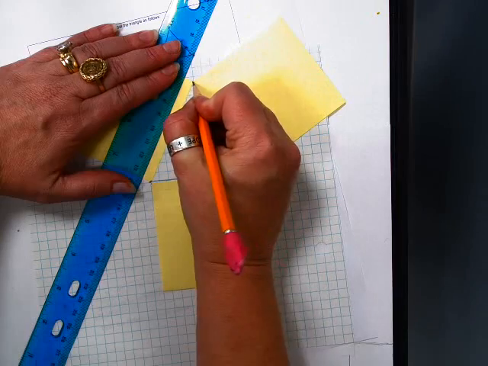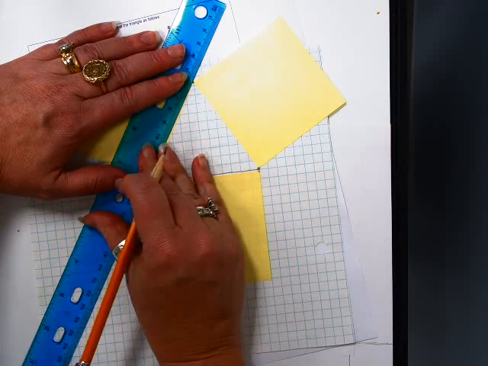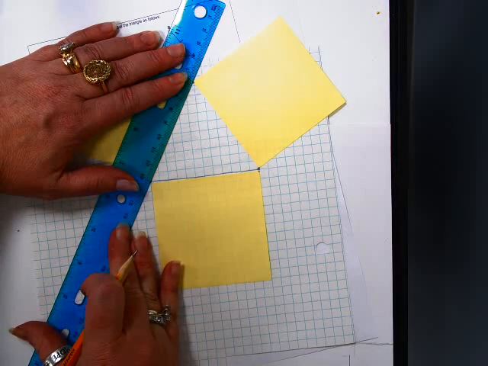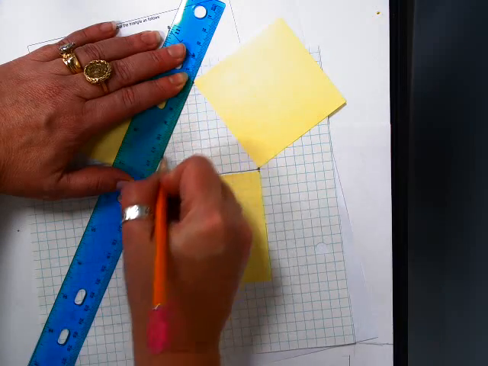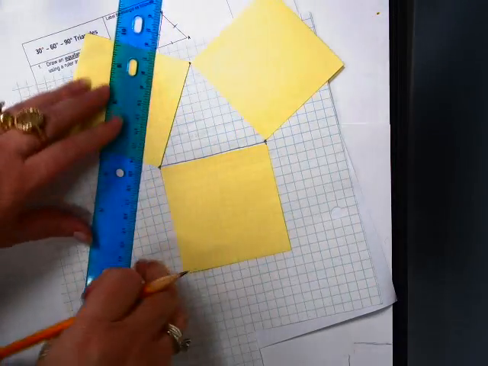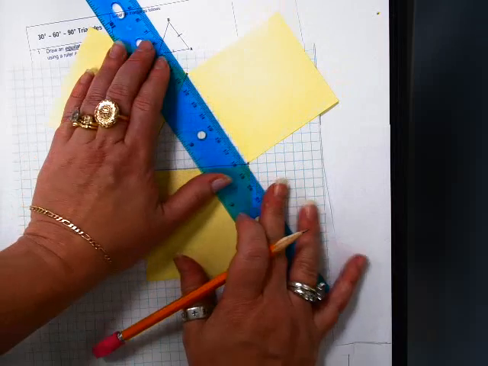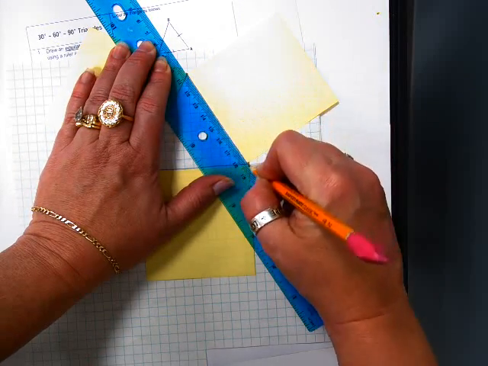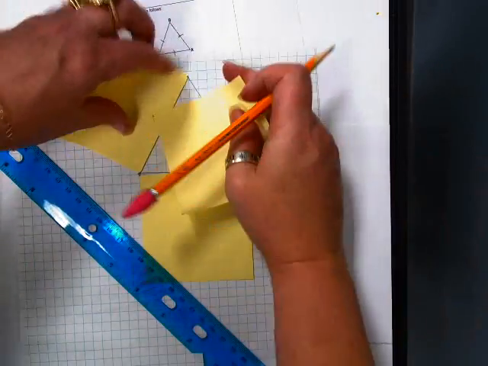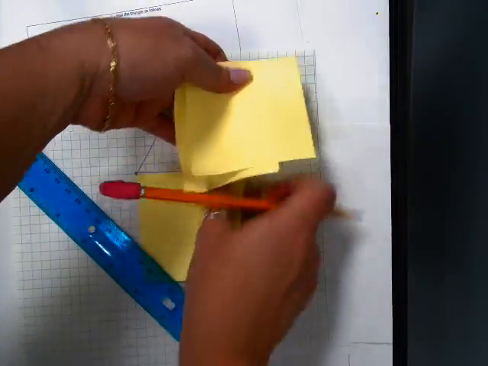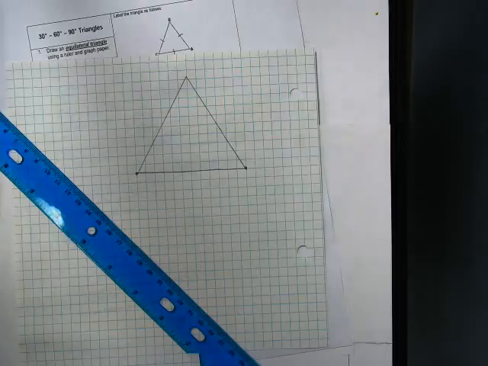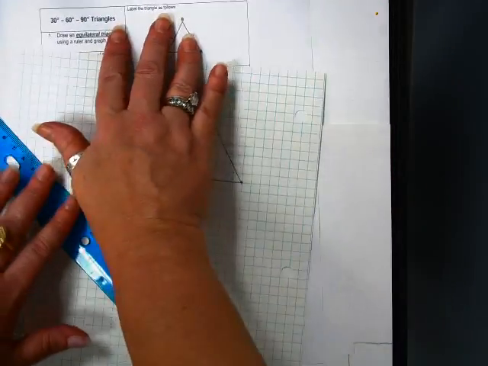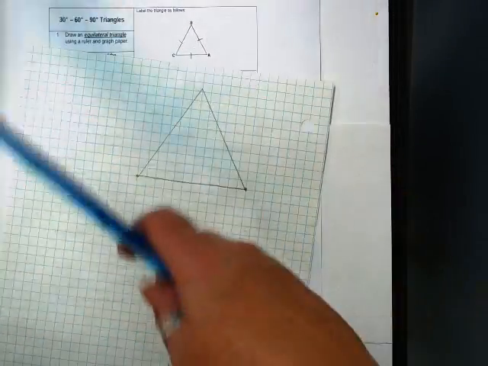Okay, so here's the point up here, here's the point here. And then I'm going to cut it out. Okay, remove the paper. There's your triangle. So it says draw using a ruler and graph paper.